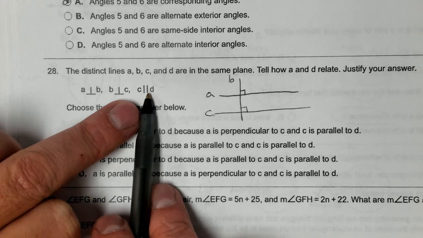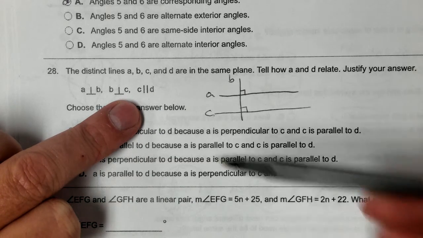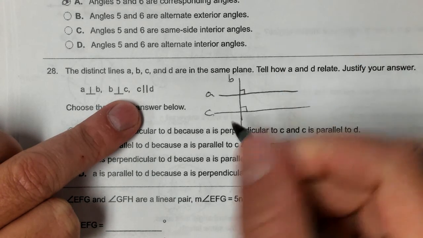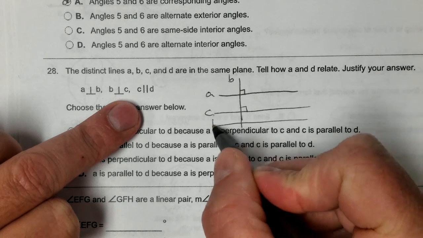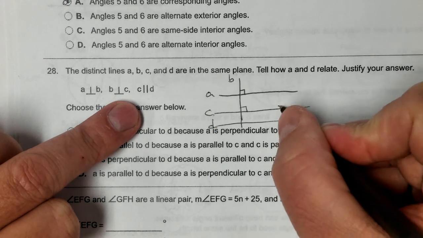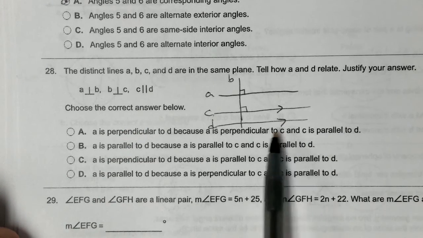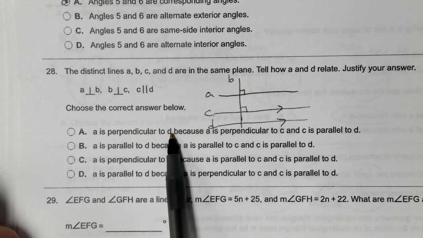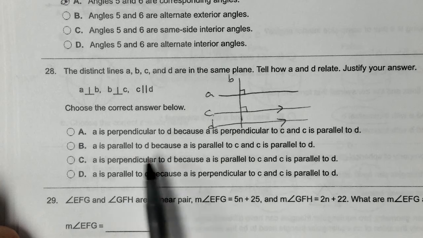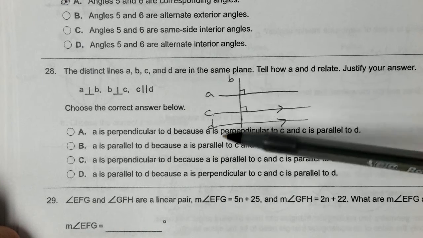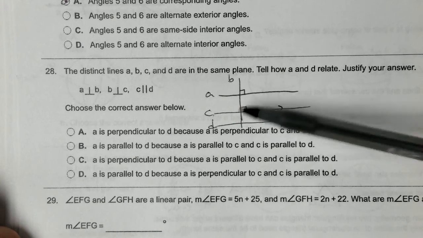It also says C is parallel to D, so it's got to just be like this, parallel. If you draw your picture, then you can kind of tell whether A is perpendicular to D or parallel. Based on the picture, it's got to be parallel.